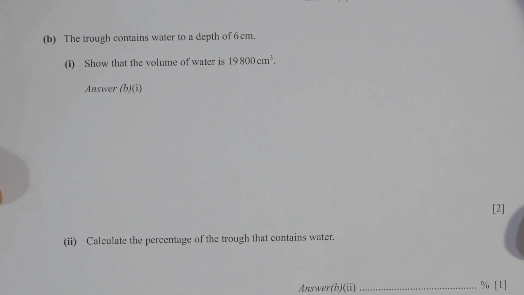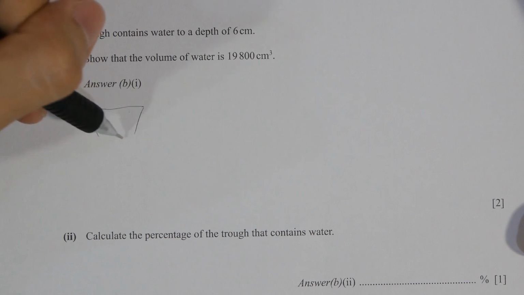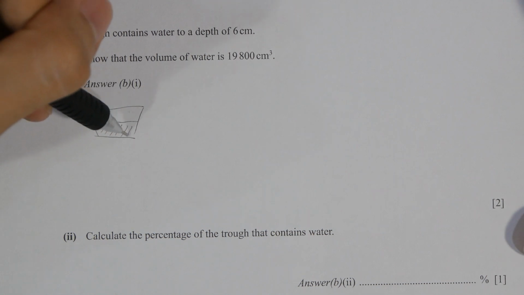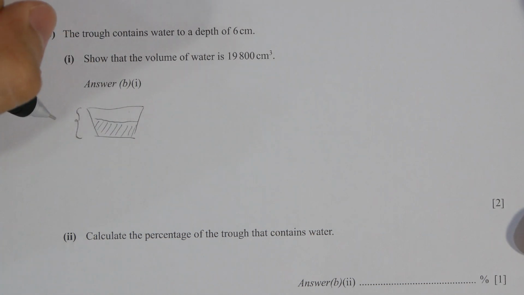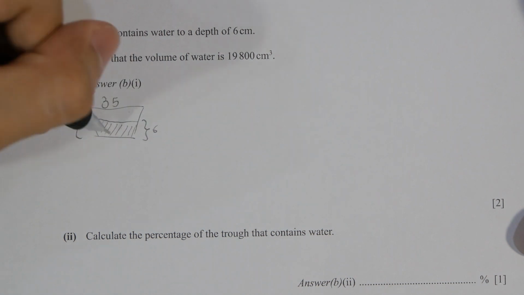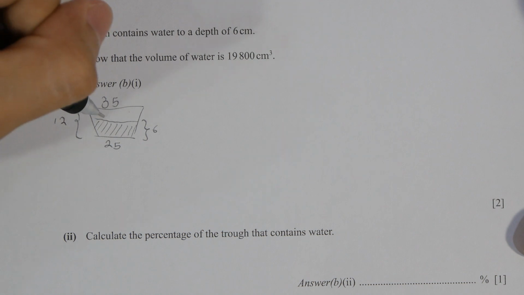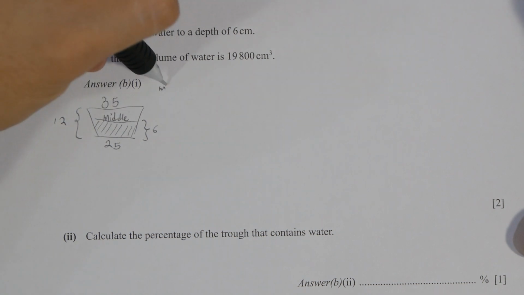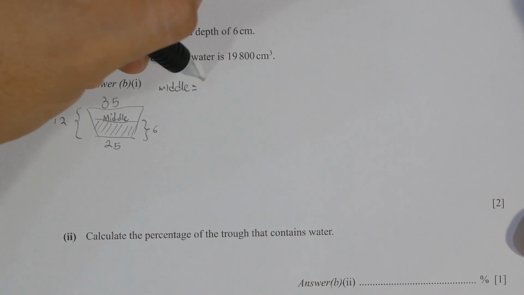Whereas for part B, the middle part here is actually 35 plus 25 divided by 2 equals 30. So multiply it by 6, multiplied by 120. Then you'll be able to prove the water volume as 19,800.